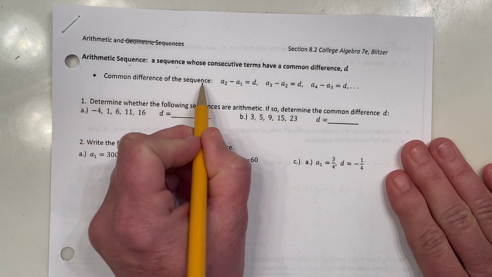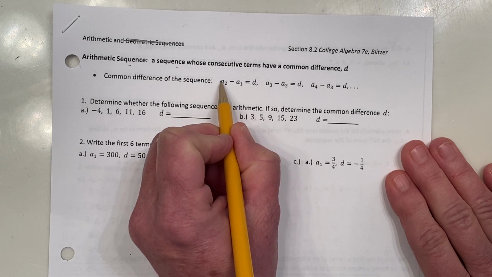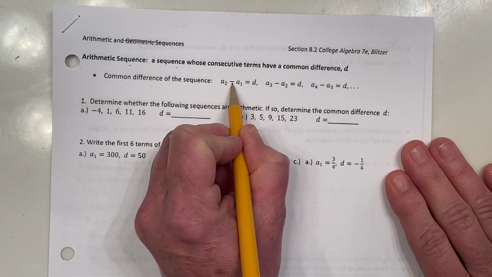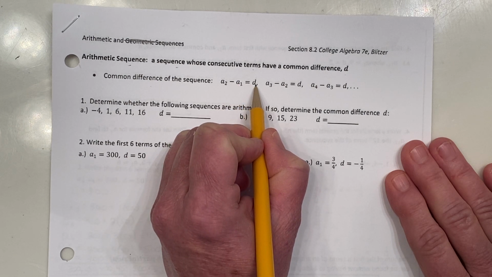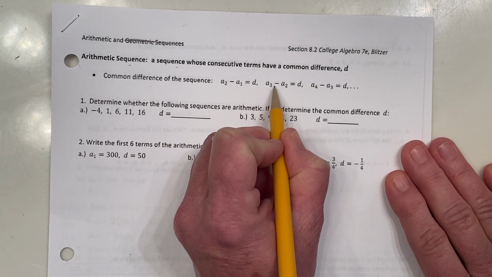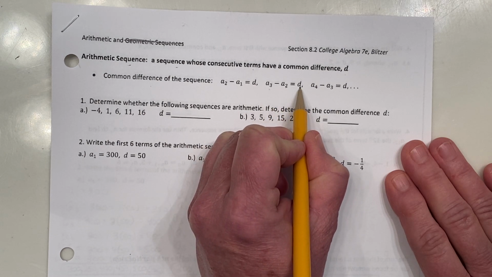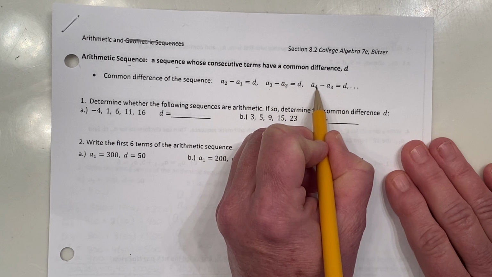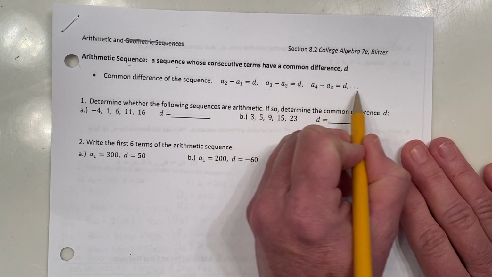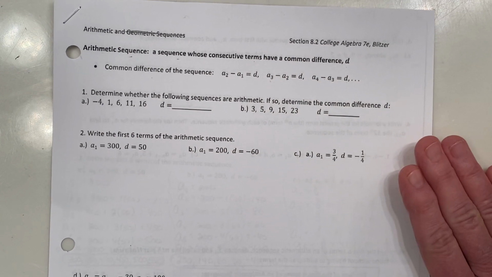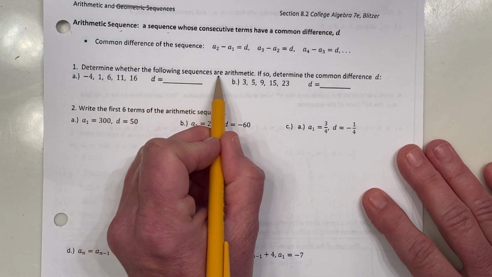So a common difference of the sequence could look something like this. It's saying that the second term minus the first term is equal to some value d. Likewise, the third term minus the previous term, or the second term, is equal to that same value d. The fourth term minus the term before it, or the third term, is equal to that same d value, and so forth and so on.